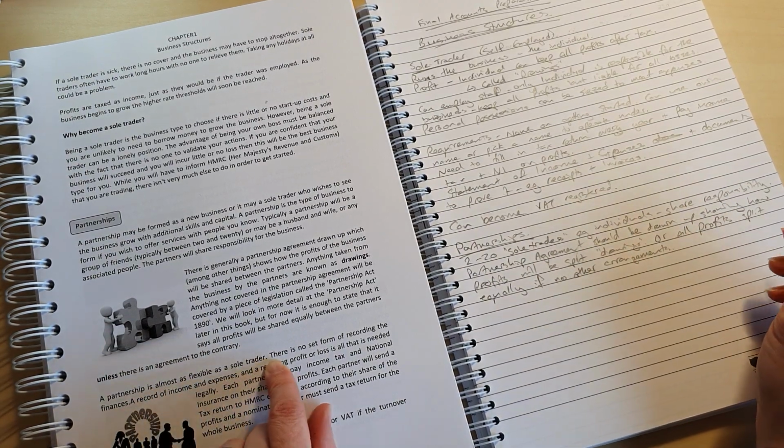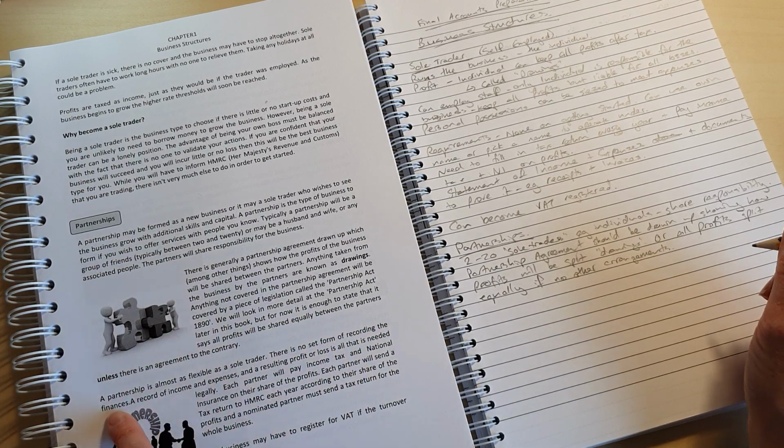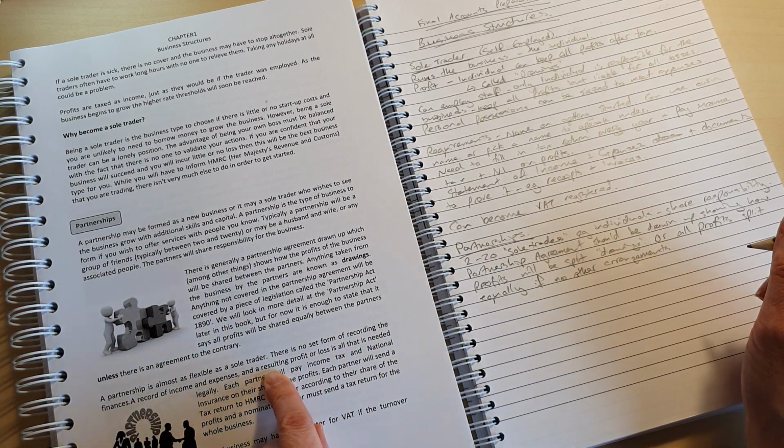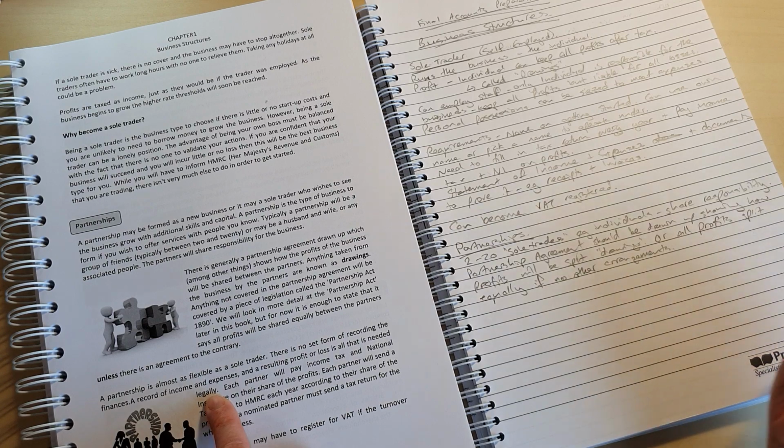It is almost as flexible as a sole trader. There is no set form of recording the finances. A record of income and expenses and resulting profit or loss is all that is needed legally.